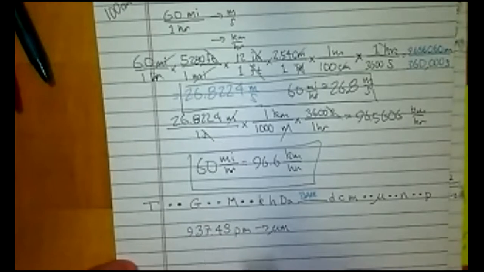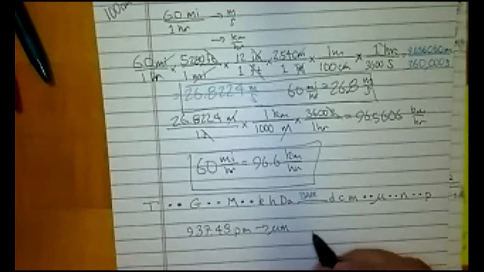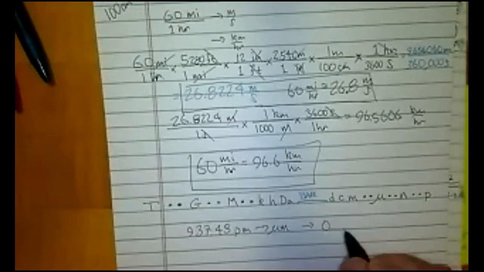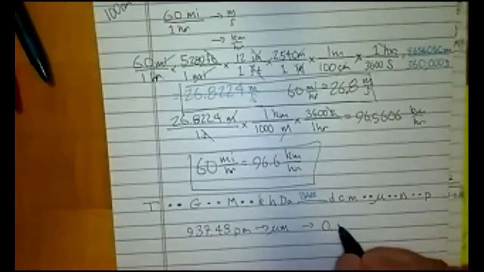So I've got a picometer. That means my decimal should be right here. I need to move it to the micrometer. You can see 1, 2, 3, 4, 5, 6. So that means I'm going to move 6 places to the left. Well, that means 1, 2, 3, add a 0, 4, add a 0, 5, add a 0, 6. So that means 0 point. That's not one of the zeros I added though.